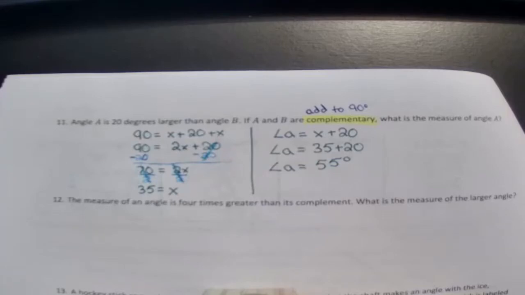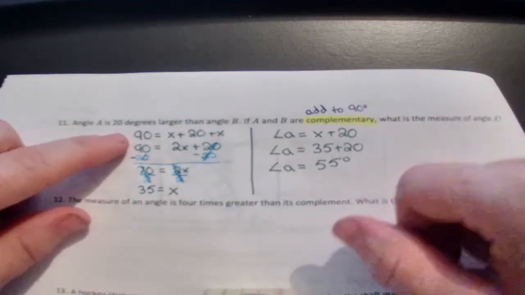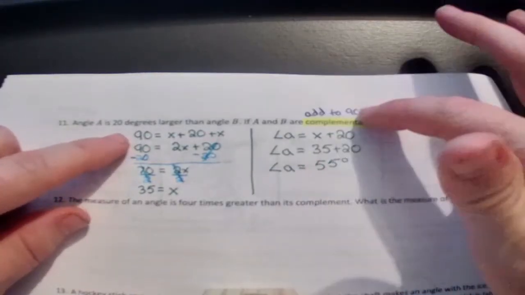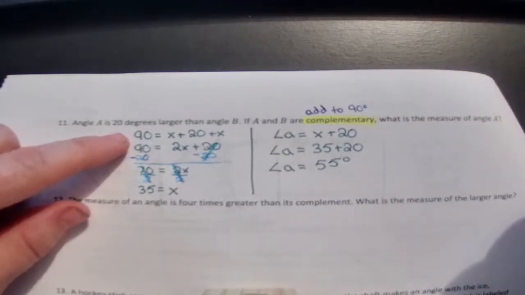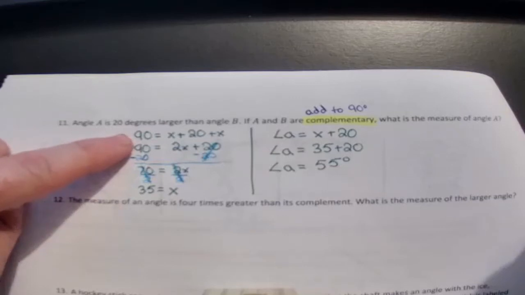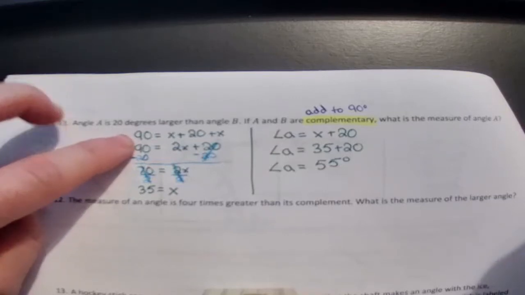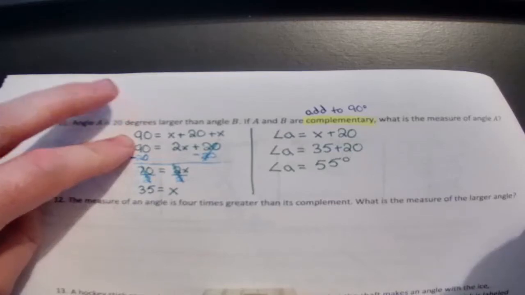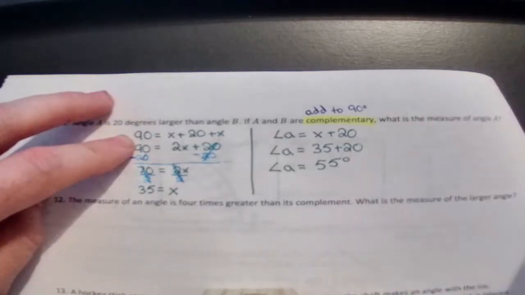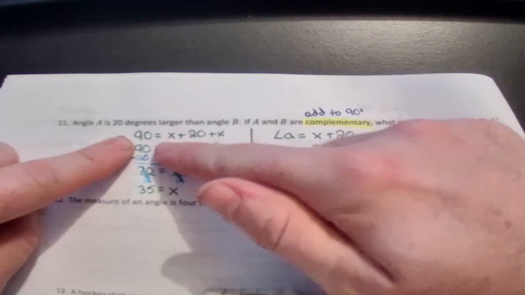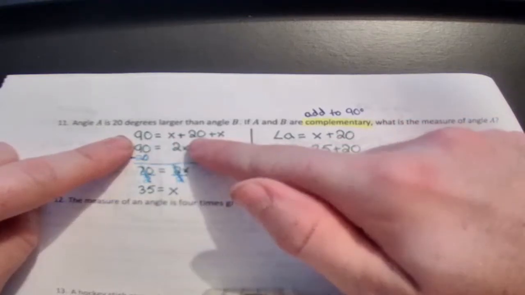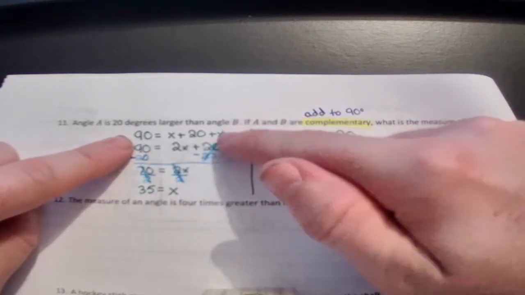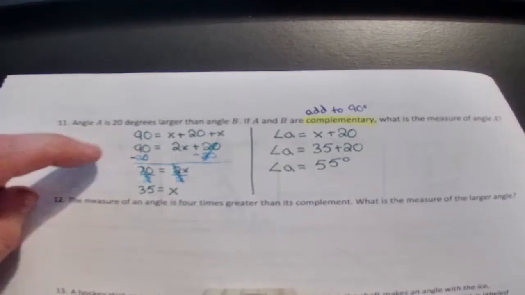So first things first is we set up an equation. We said that it's complementary, so it has to add up to 90 degrees. So that's why I have 90 equals. The x plus 20 is for angle A because it says angle A is 20 degrees larger than angle B. So if it's 20 degrees larger, it's going to be adding 20, but we don't know what it is yet, so x plus 20. And since we don't know what angle B is, it also gets an x.